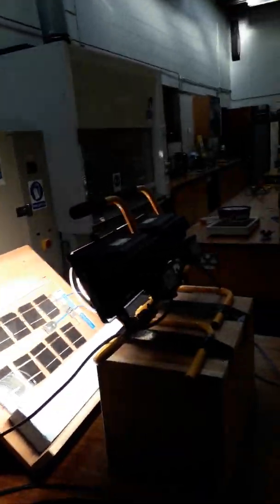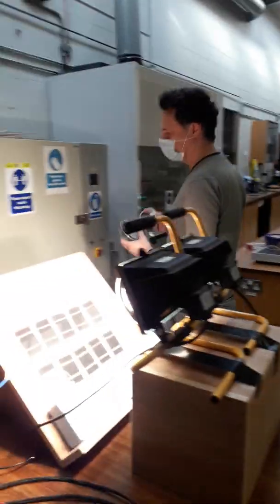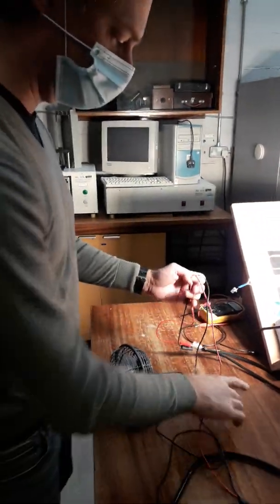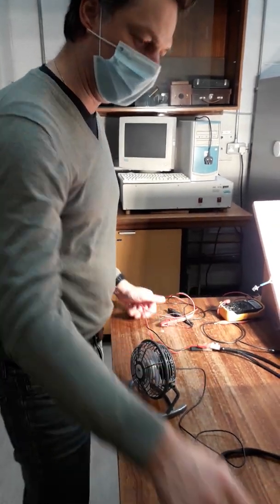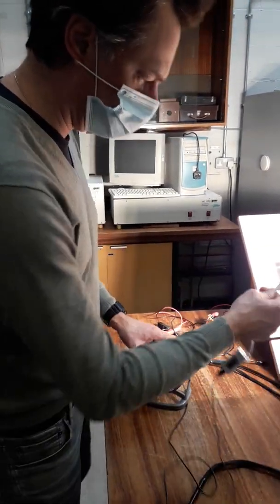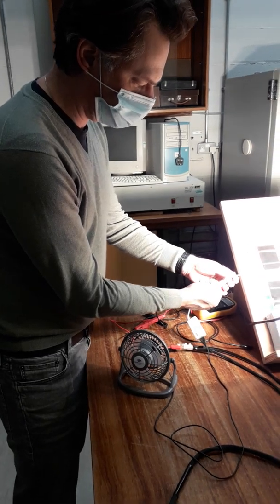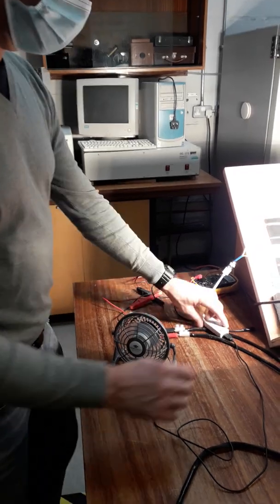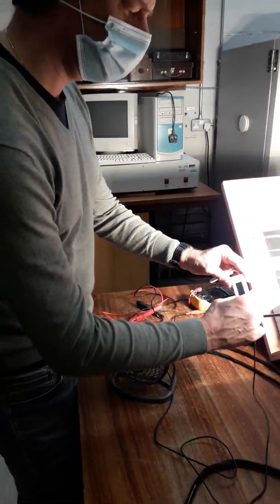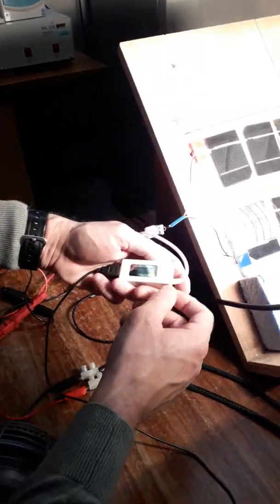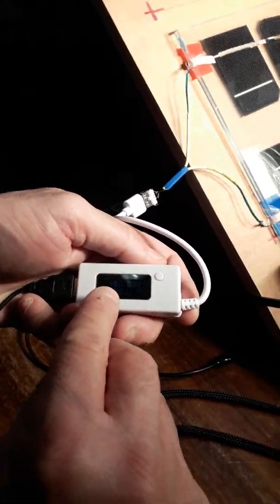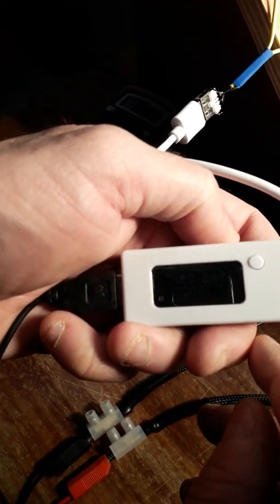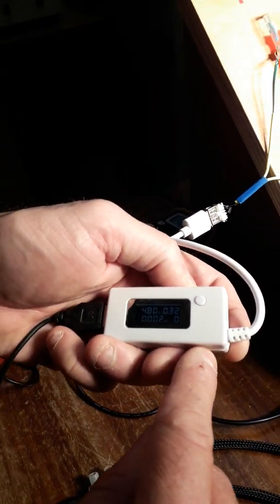Connect the fan to be able to take the actual voltage and current that the fan is running at. And it's just a case of connecting the USB connection to here. And the unit here will show you voltage, upper line, 4.8 volts, and current, you can't see it very well in the clip, but you will be able to see it in the lab, 0.32 amps.